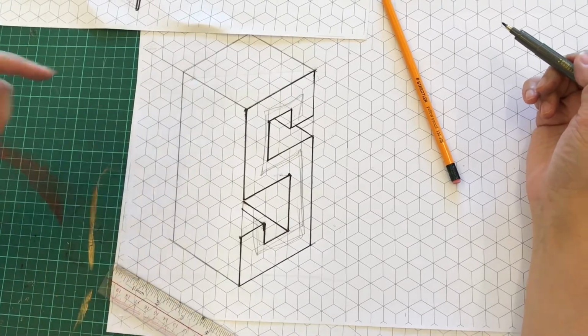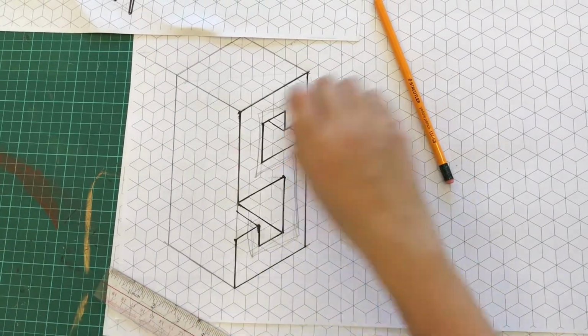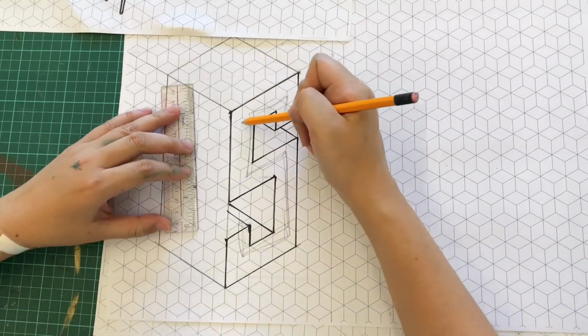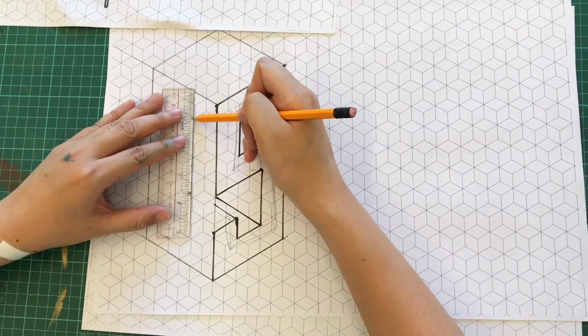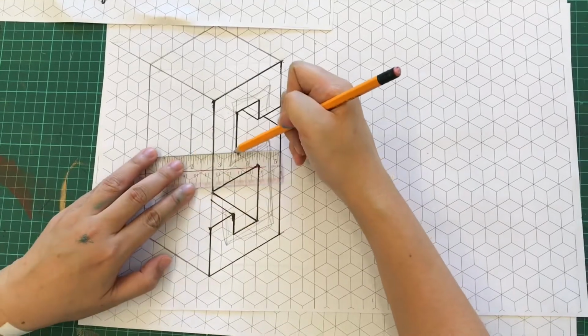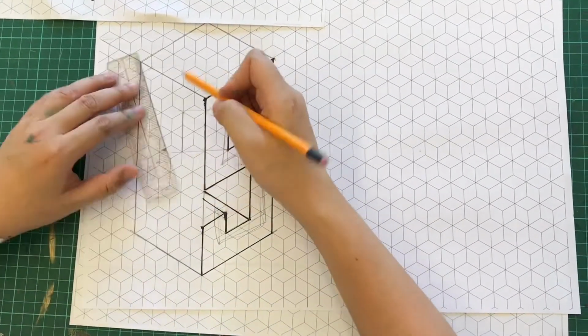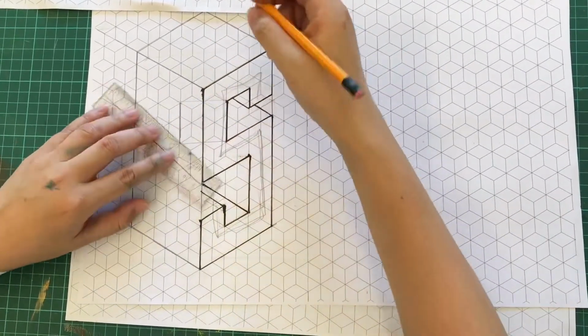Same, we're going to do with the other side. It's very simple. You see there's one diamond, so we know from here. And actually it's all parallel, right? So if you have some lines like that, it's all parallel.